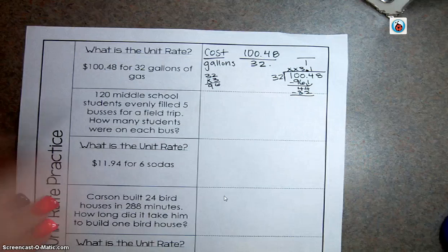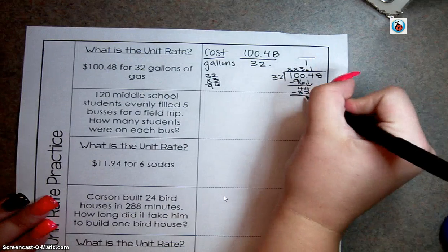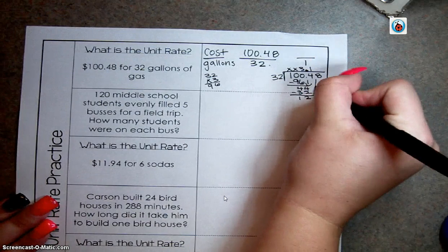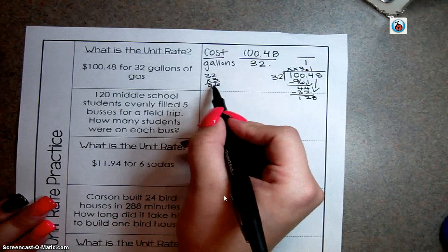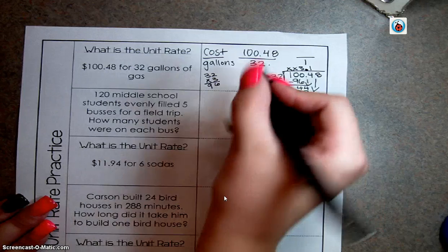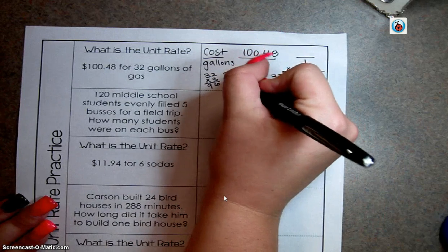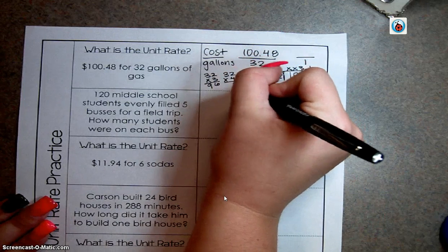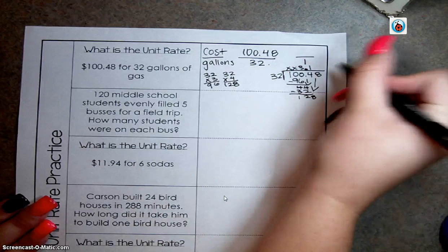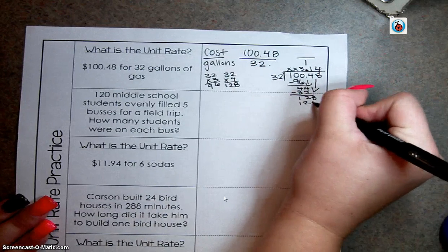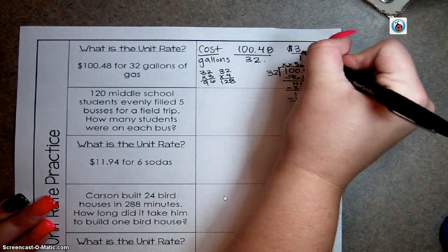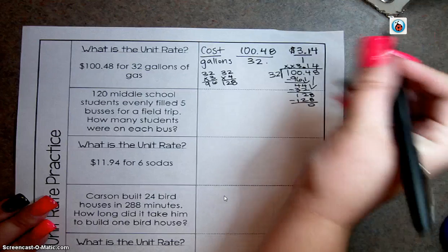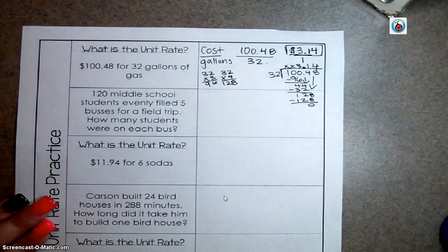Yes, I know I'm sneaking in here. I'm sorry. 4 minus 2 is 2, 1. You got to bring down the 8. Okay, I saw it went into 100 about 3 times, so let's go ahead and try 4 for 128. Oh, it goes in evenly. So 4 times 32, I get 128, 0. So the cost for 1 gallon, or the unit rate, is $3.14. Okay?